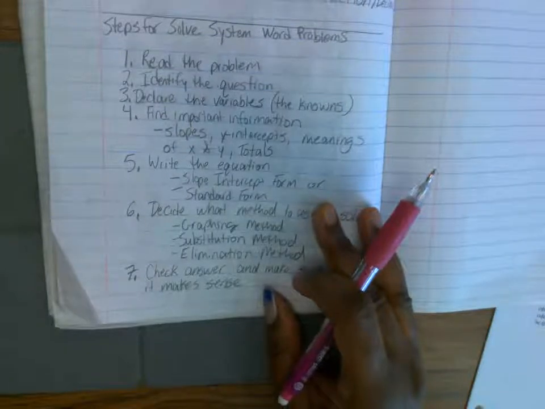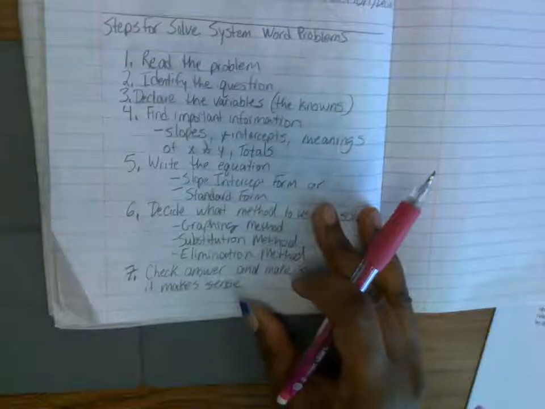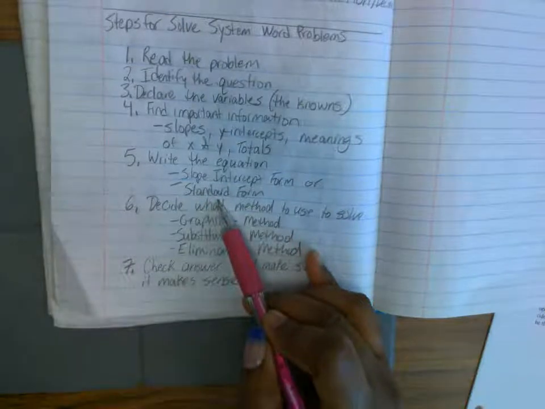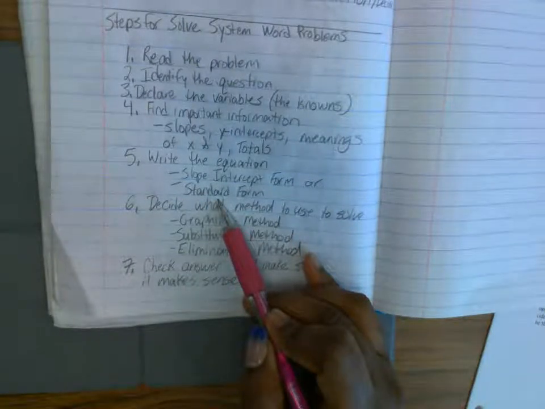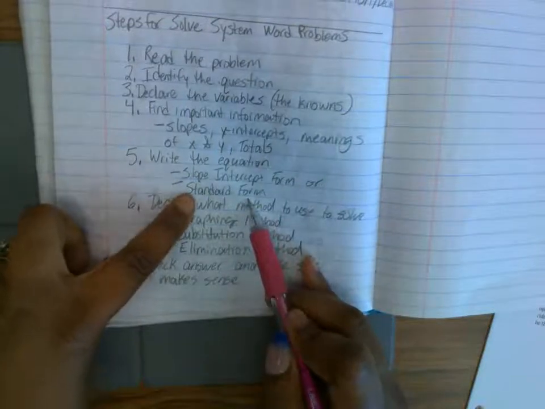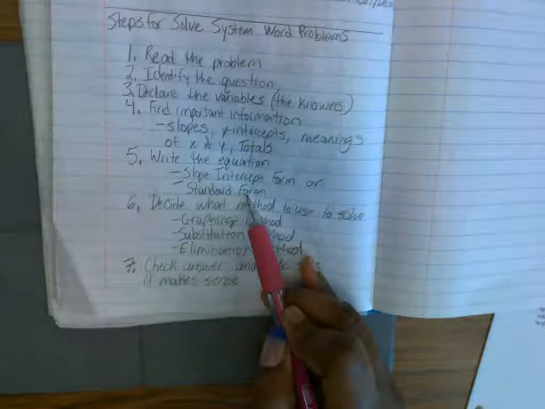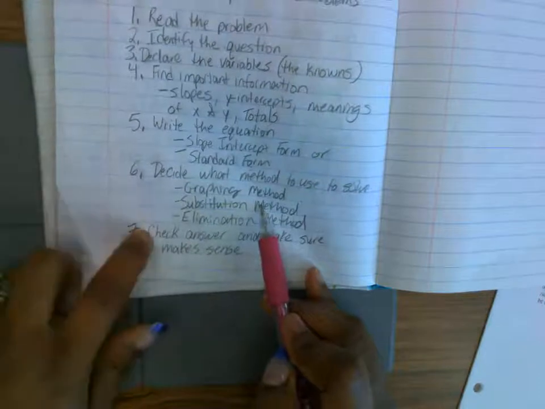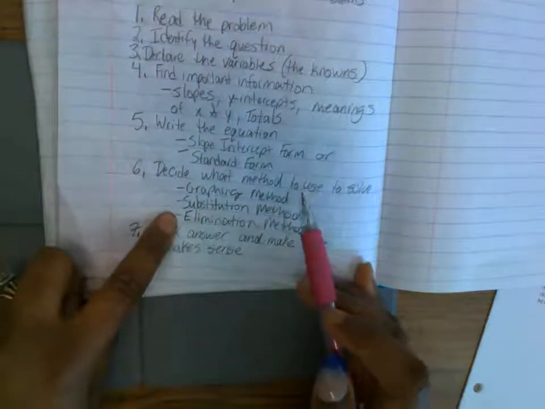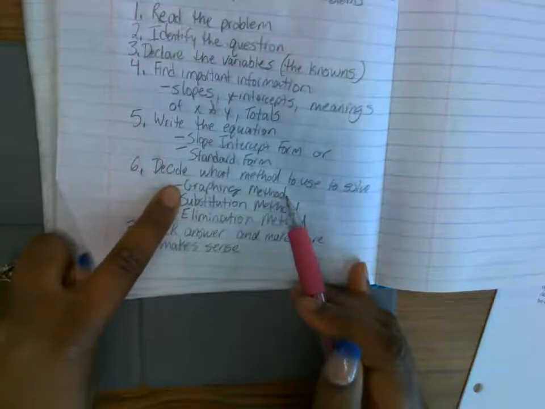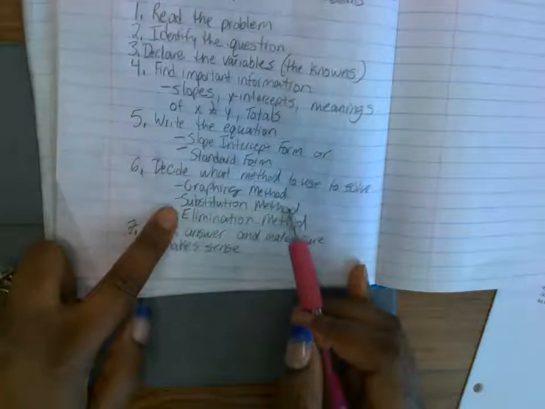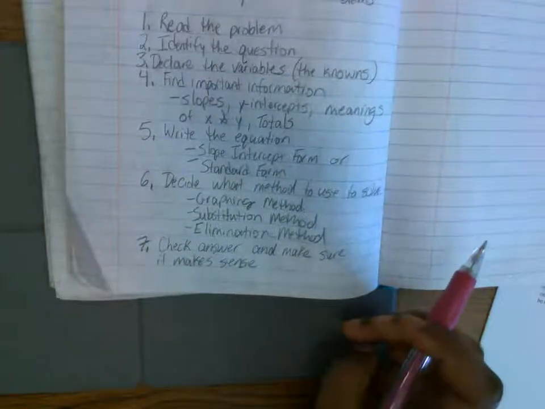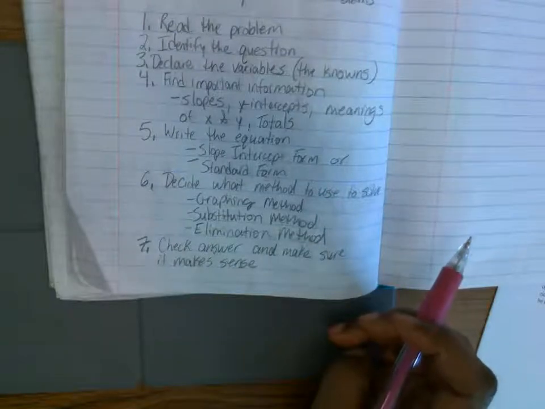Then you decide how am I going to write my equation? Did they give me information to write my equation in slope-intercept form? Or did they give me totals and I have to write it in standard form? If they give me totals, that's a hint that I'm going to have to write these equations in standard form. Then I need to decide after I write my equations, what method am I going to use to solve? And you can use whatever method you feel comfortable using. You can graph them to see where they cross. You can use the substitution method, or the elimination method. Check your answer. Make sure that your answer makes sense.